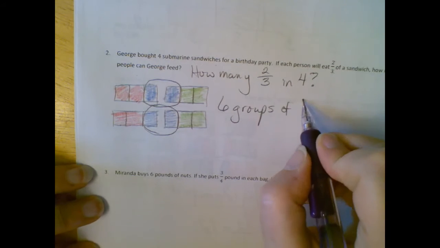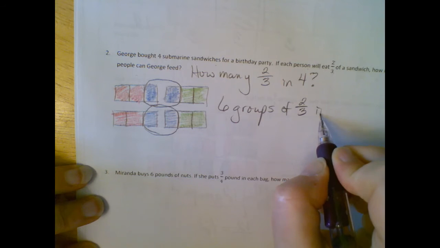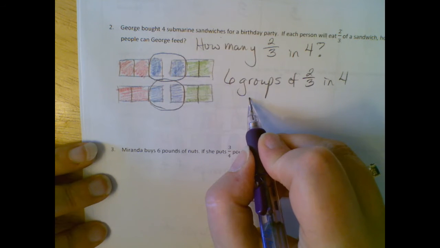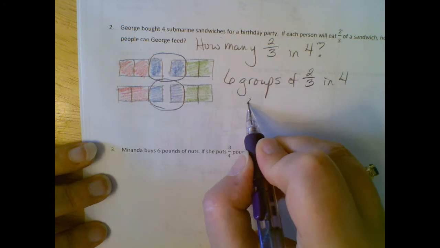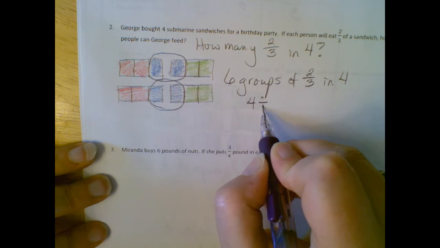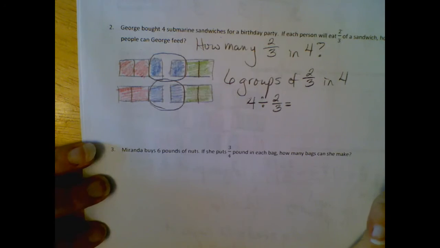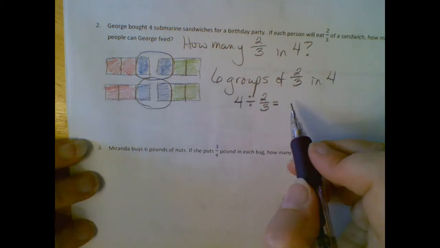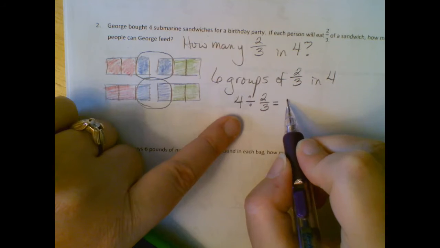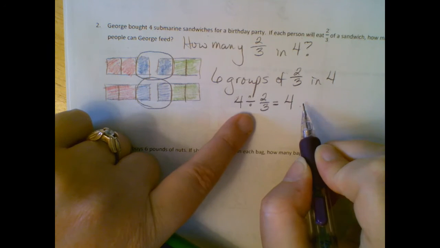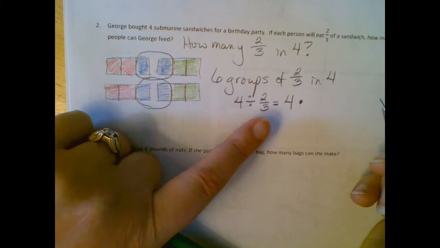of 2/3 in 4. Okay, let's do the division and modify it into a multiplication. 4 broken into groups of 2/3. Okay, now that is, copy my first one, my first opposite from division to multiplication.